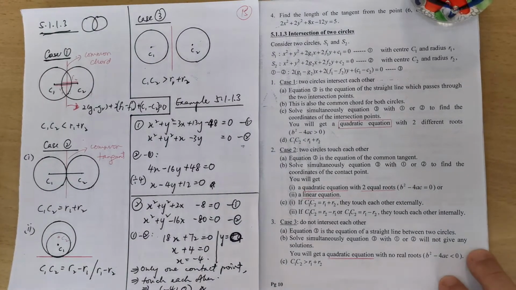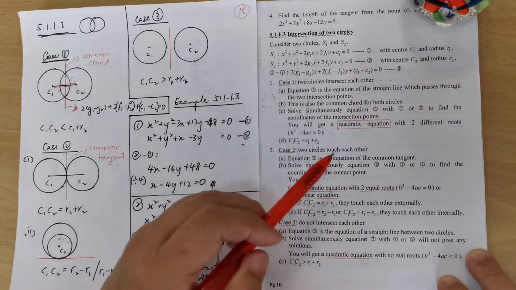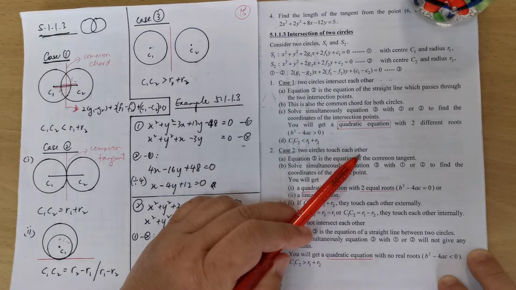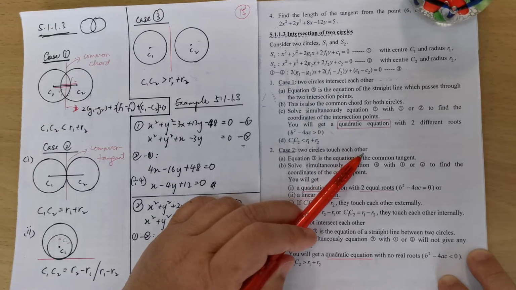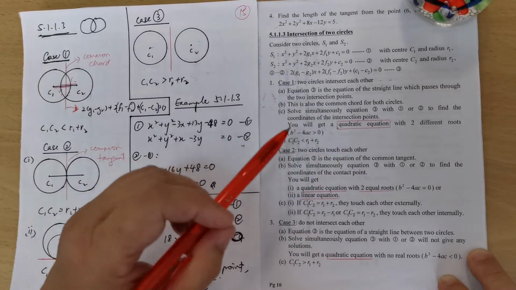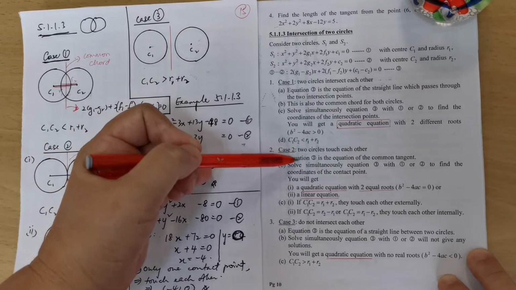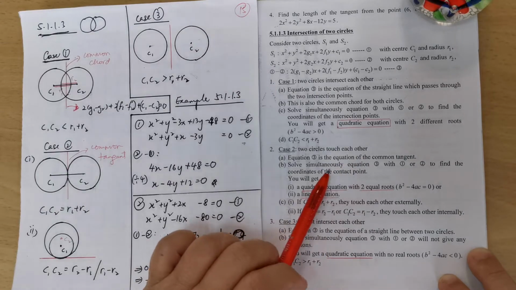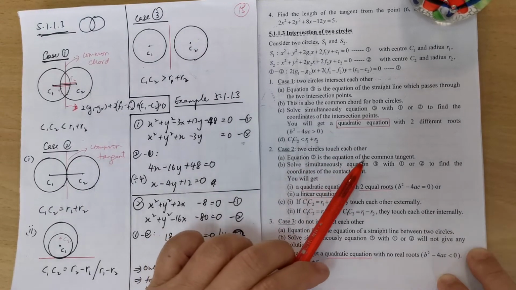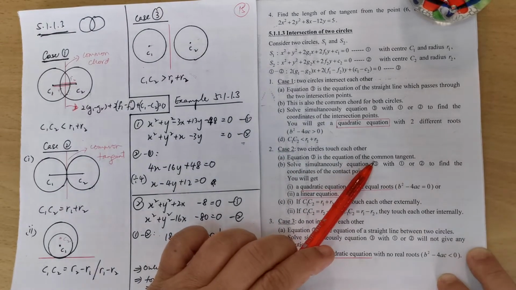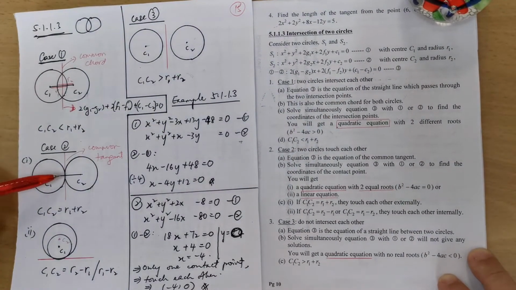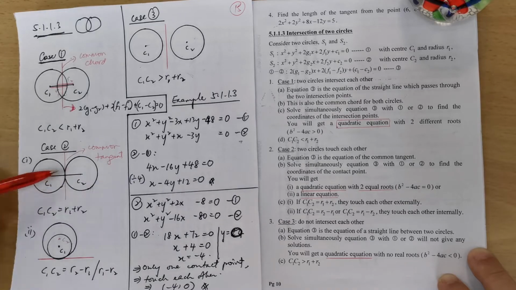All right, second case, case number 2 will be two circles touch each other. Not intersect at two different points, but they just touch each other. All right, so the way to solve the same, you are going to solve sub equation 3 in equation 3 will be the equation of the common tangent. This one, number 3. Just now is common chord. So second case will be like this. All right, they touch each other.